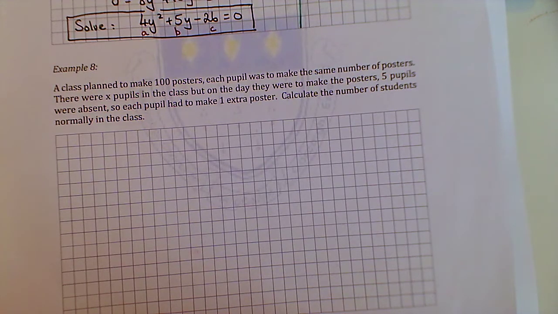A class planned to make 100 posters. Each pupil was to make the same number of posters. There were X pupils in the class, but on the day that they were to make the posters, 5 pupils were absent, so each pupil had to make 1 extra poster. Calculate the number of students normally in the class.